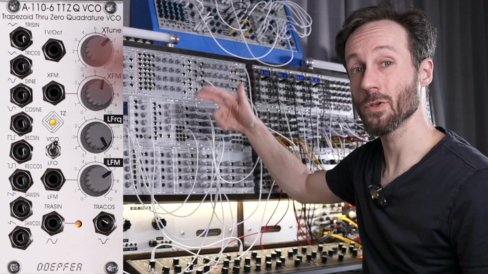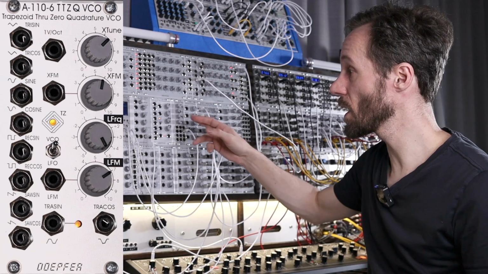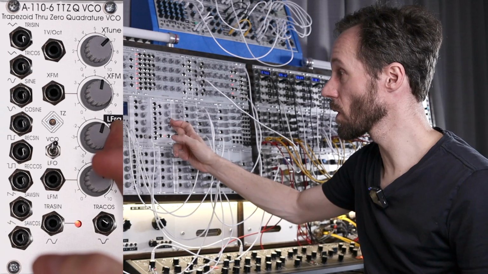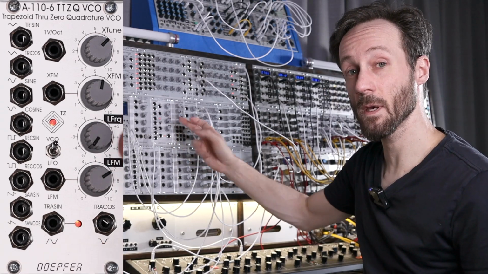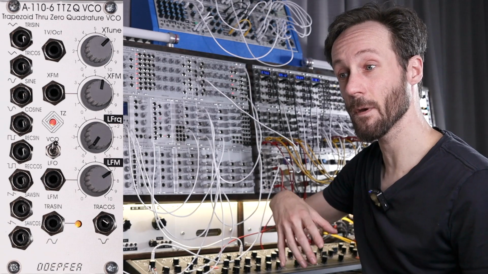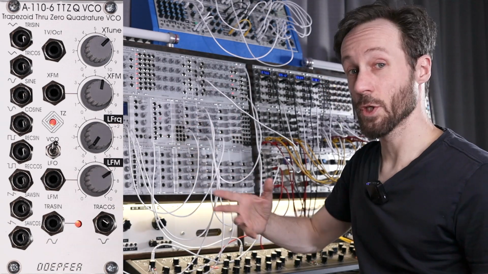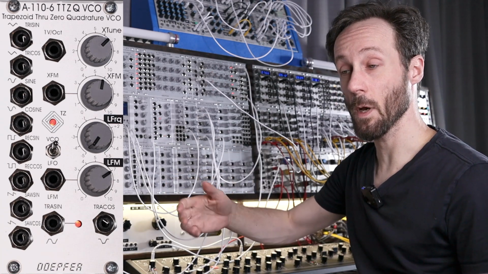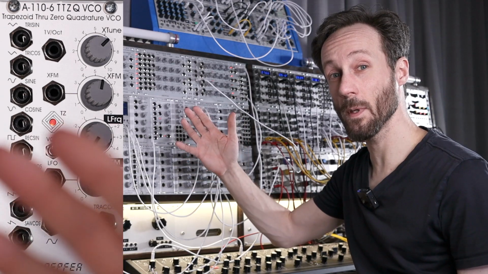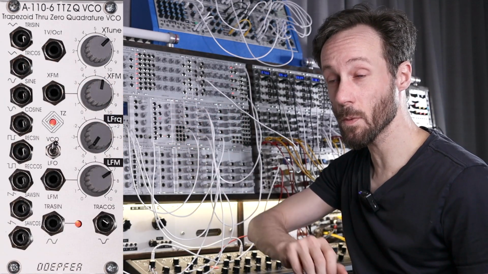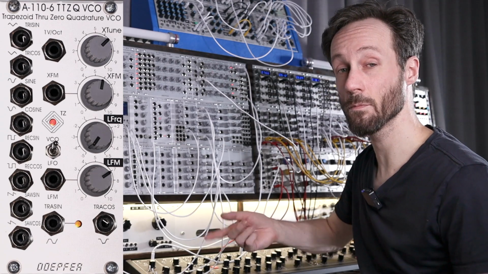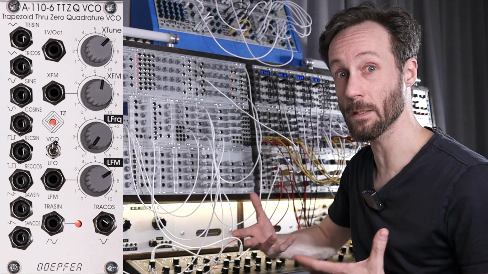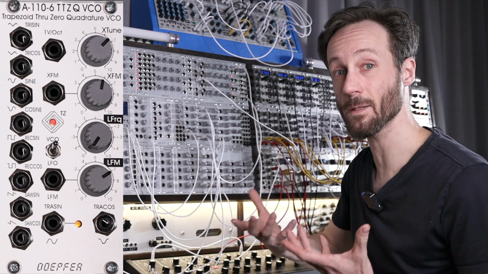So we already got 2 shifts, but because this is a through zero, with the frequency control you can go into the negative, and those are negative frequencies, which a normal oscillator can't do. You can turn a knob and go higher and higher in pitch, and then go lower and lower in pitch if you turn the knob counterclockwise, until you reach the end, and that's it. Then it's the slowest cycle that oscillator will do.